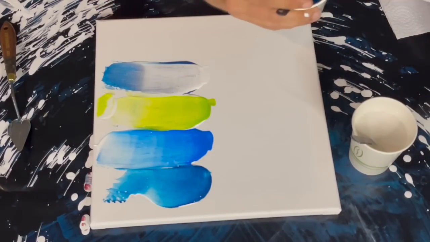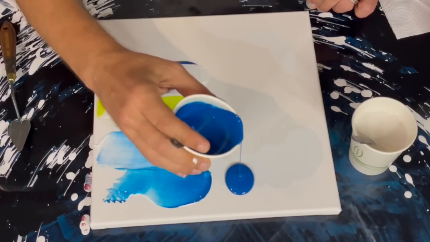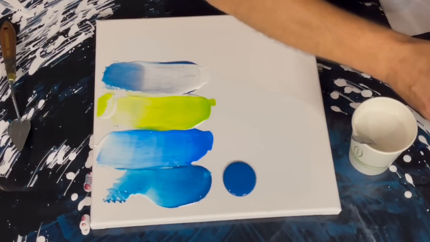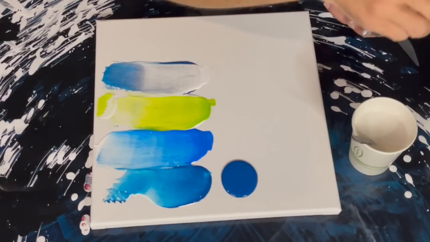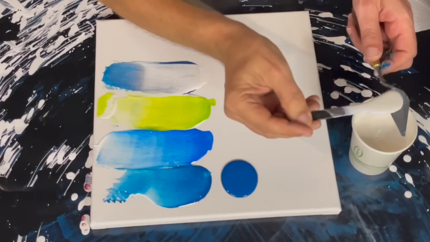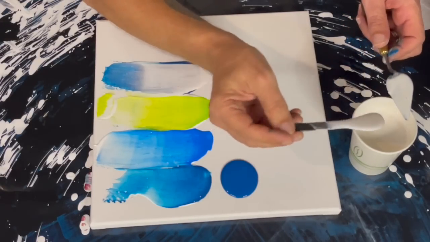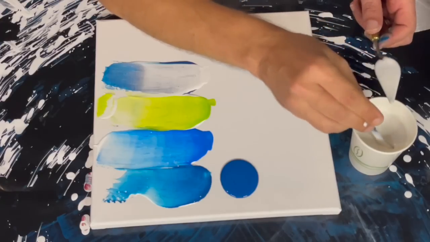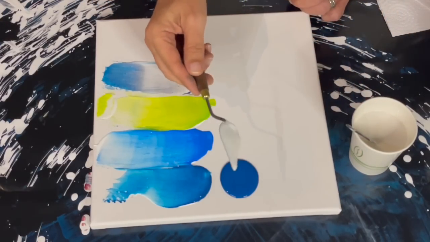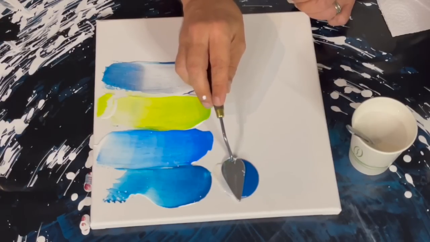I'll show you what it looks like over top of a dark color. And where's my palette? Oh, there it is. And we're going to put the pearl blue on top of the palette knife. A good amount of it there. It is very transparent. Okay. So now we're going to swipe over top of that.